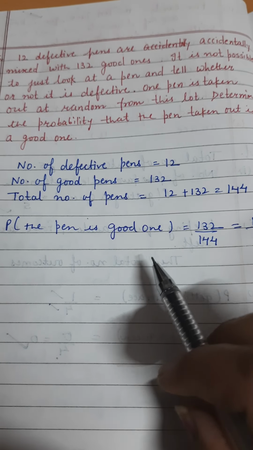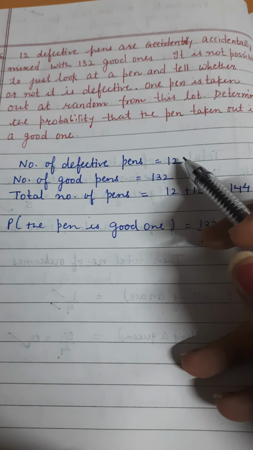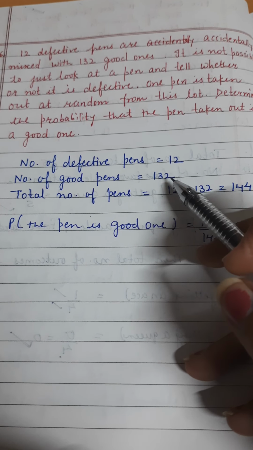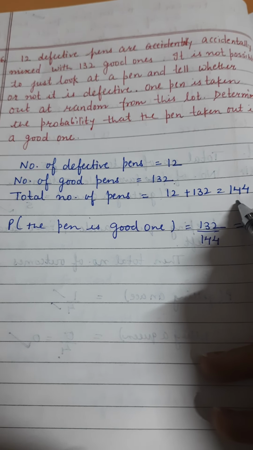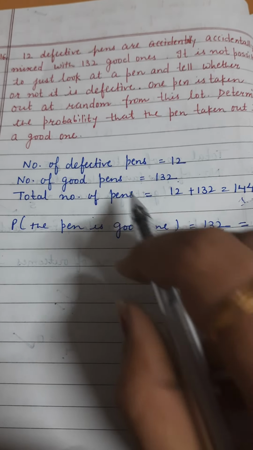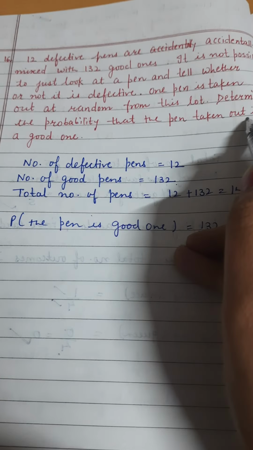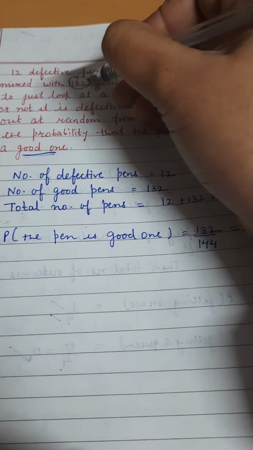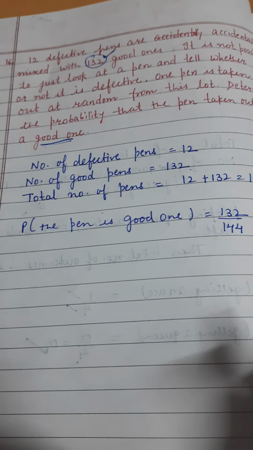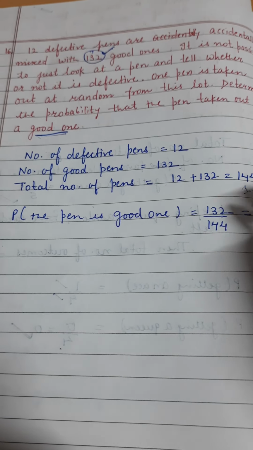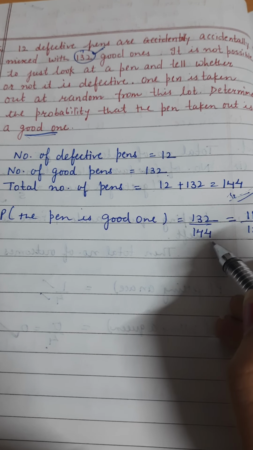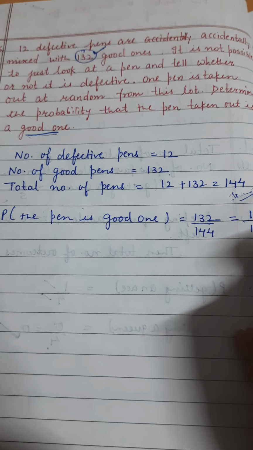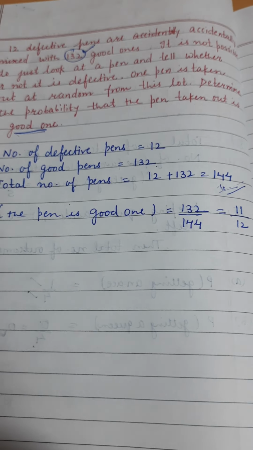So first we will calculate. We have the number of defective pens as 12 and the number of good pens as 132. So the total number of pens is 12 plus 132, that is 144. Now we have to find the probability that the pen taken out is a good one. How many good pens are there? Good pens are 132, which means favorable cases will be 132 and total number of cases are 144. So we divide 132 by 144 and reduce it in the table of 4. You will get the answer 11 by 12.